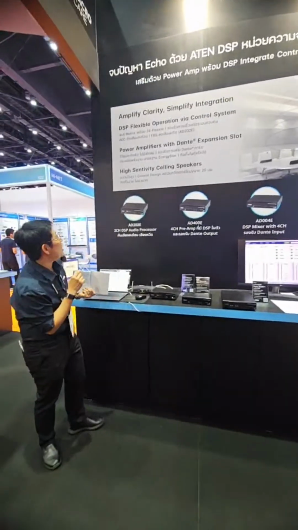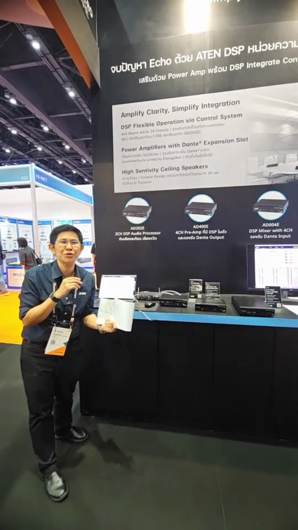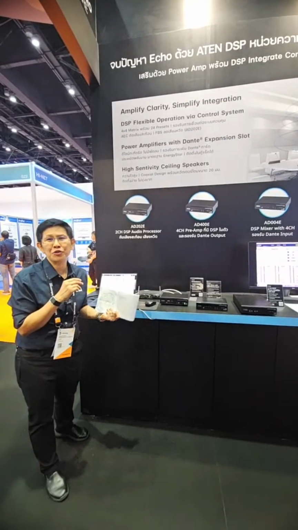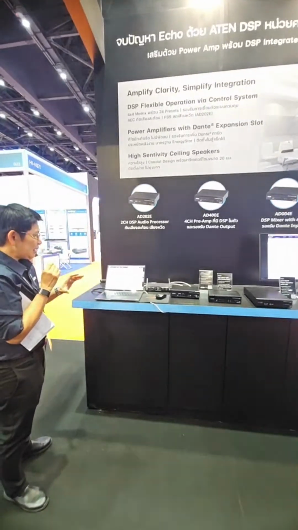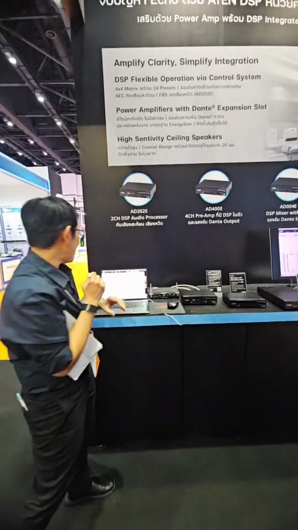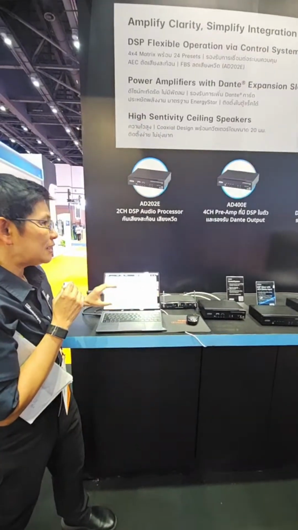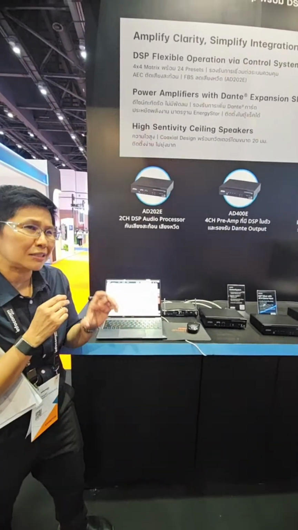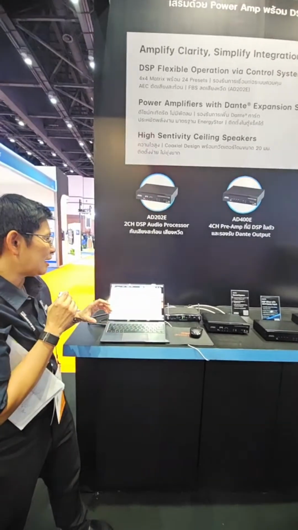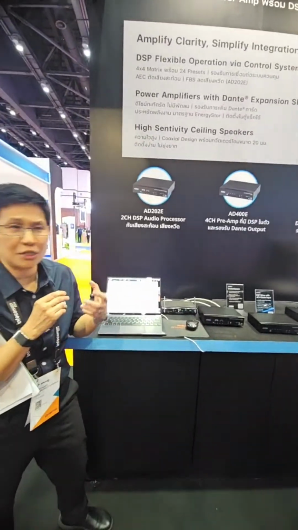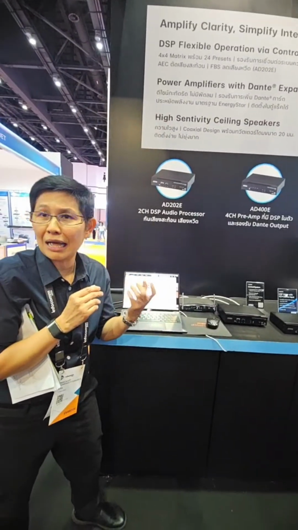Okay, for this Pro AV solution, I will ask my team Kunton to help with a live demo and introduce the product. But the main thing I need to let you know is that the main product is AD202E. This one comes with the AEC and FBS functions to make sure that the audio signal in the meeting room is really clear for your meeting or for your classroom.